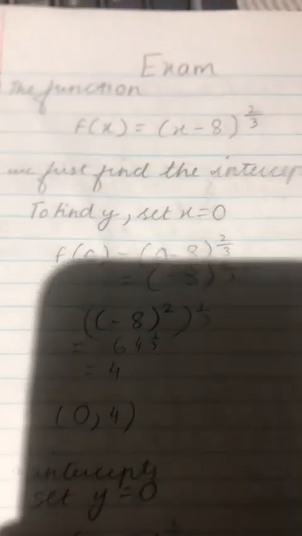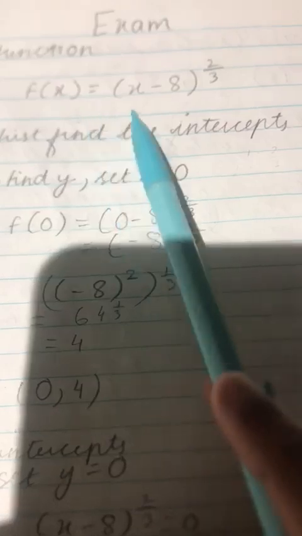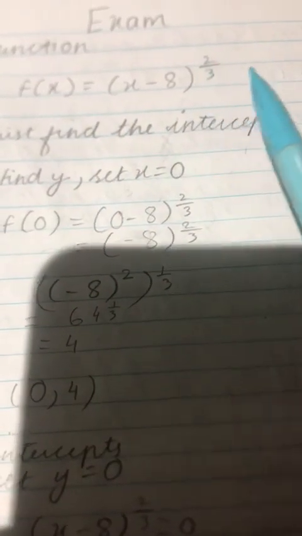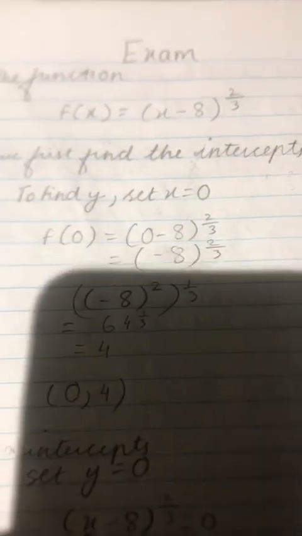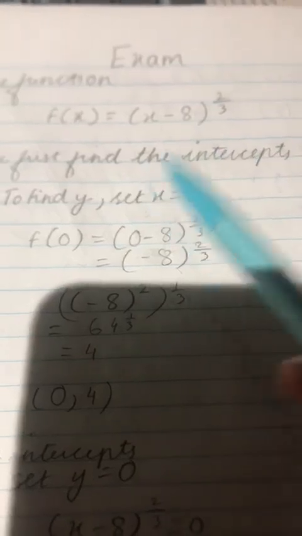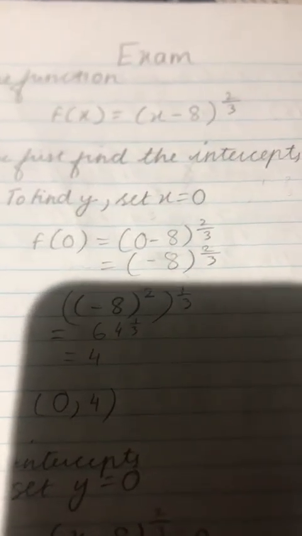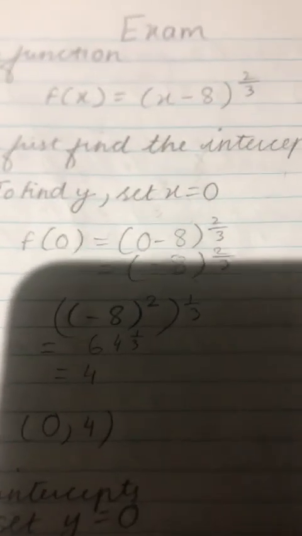So the first question on the exam was to find, given f of x is equal to (x minus 8) raised to 2 over 3, the intercepts, extrema, intervals of increase or decrease, and intervals of concavity and points of inflection. So first I proceeded with the intercepts.